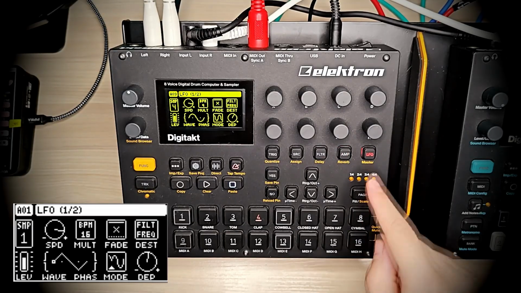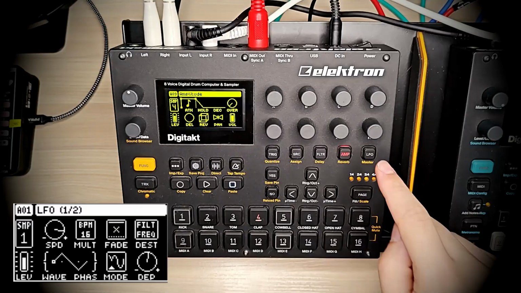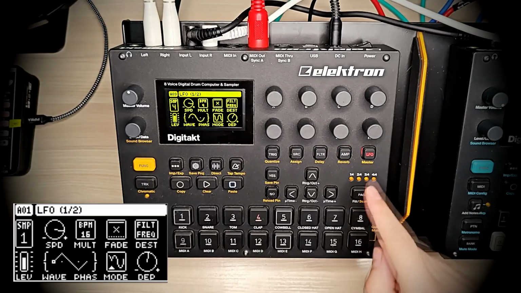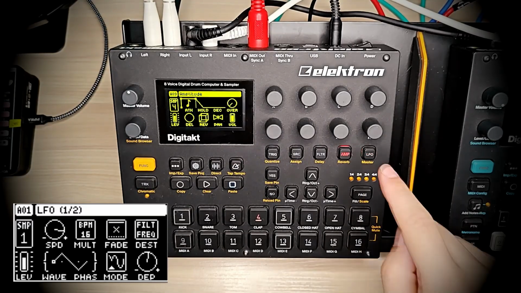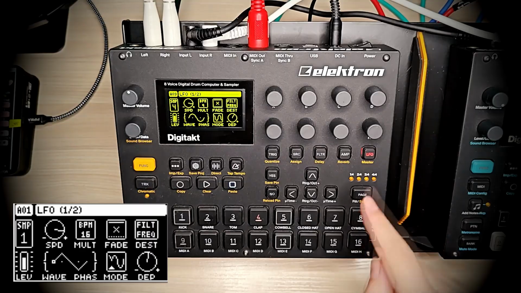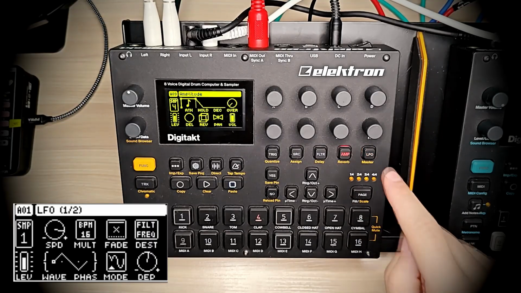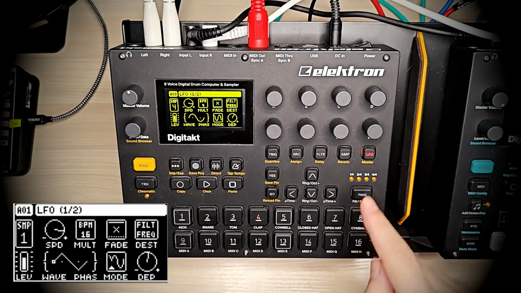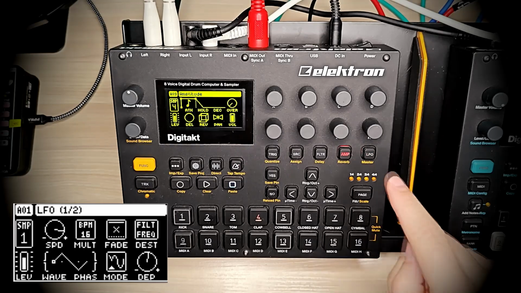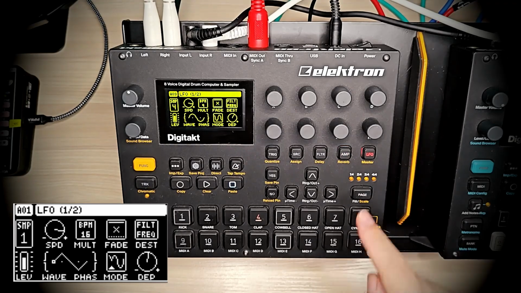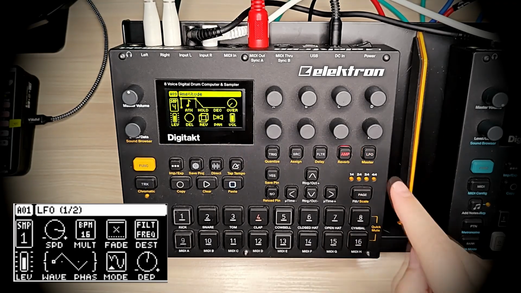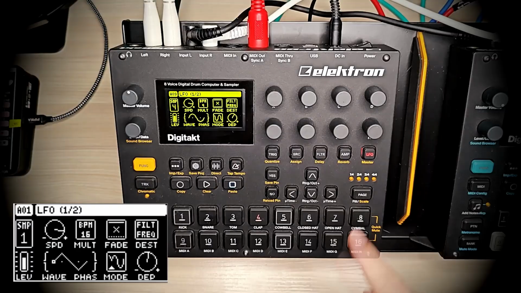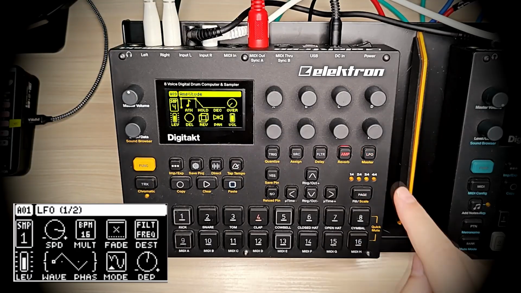Destination determines what parameter is affected by the modulation. Wave sets the type of wave that is used. You can use a sine, a triangle, a square, a sawtooth, or random waveforms. And you can also use exponential and ramp. Phase sets where the LFO is triggered in the wave cycle. Mode defines how the LFO will act when a note is triggered.